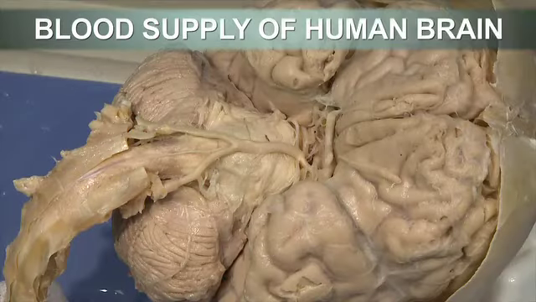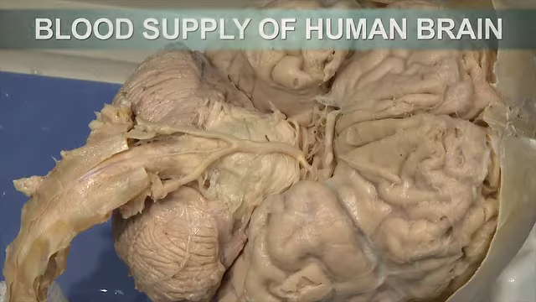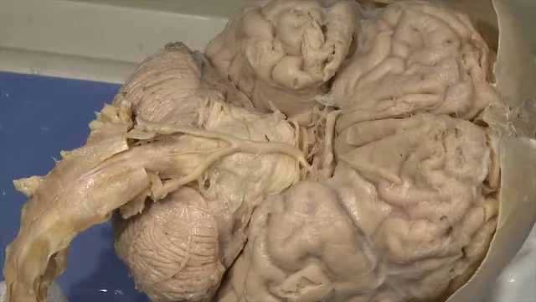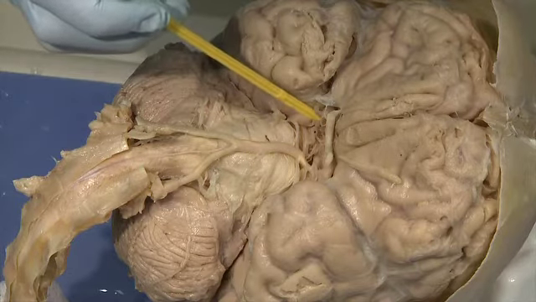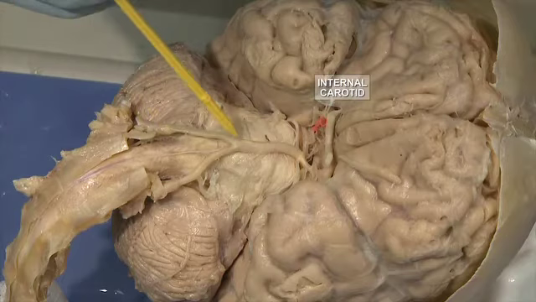In this video we will review blood supplies of the brain. Although the brain is responsible for only 2% of the body weight, 20% of oxygenated blood from the heart is transported to the brain. Blood reaches the brain through two pairs of arterial trunks, internal carotid and vertebral arteries.